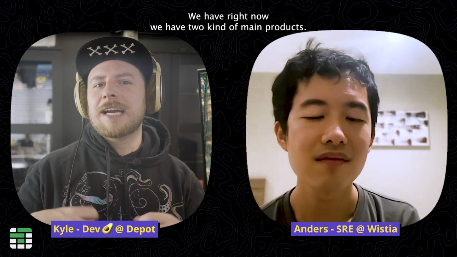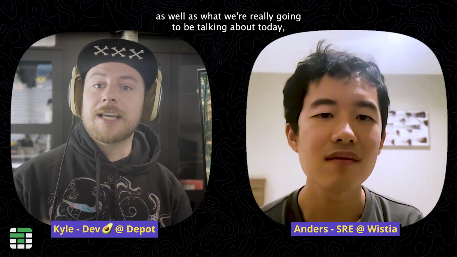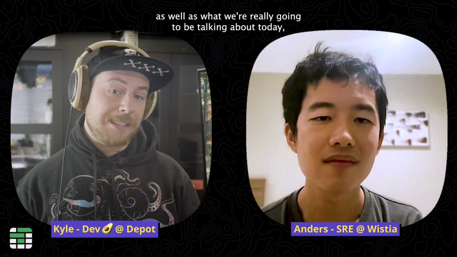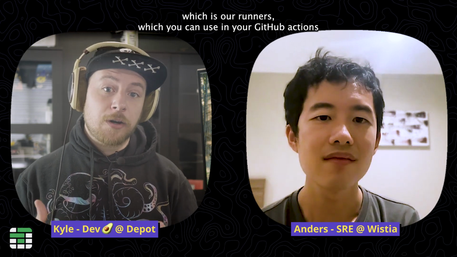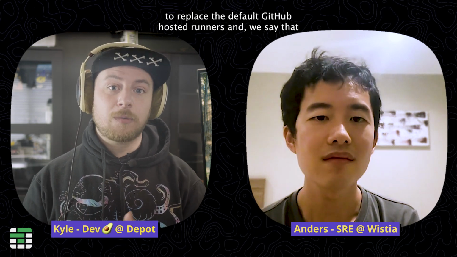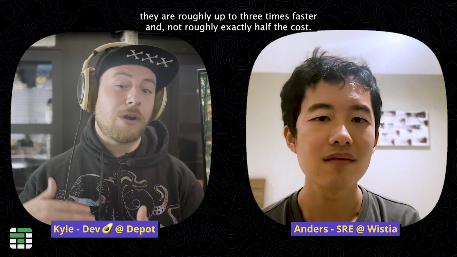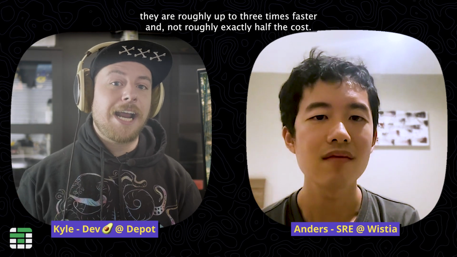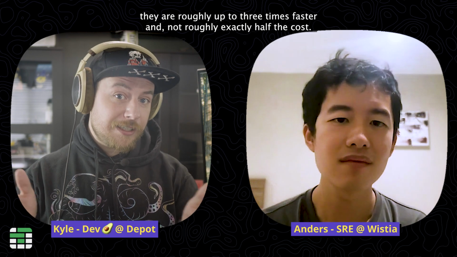Right now we have two main products: our Docker builder, our remote BuildKit instances, as well as what we're really going to be talking about today, which is our runners, which you can use in your GitHub Actions to replace the default GitHub hosted runners. And we say that they are roughly up to 3 times faster and not roughly, exactly half the cost.